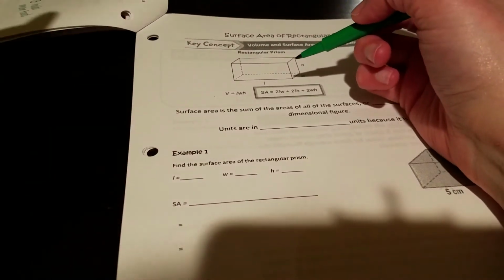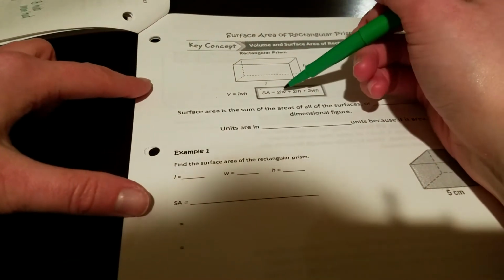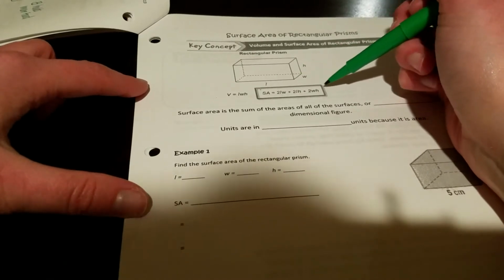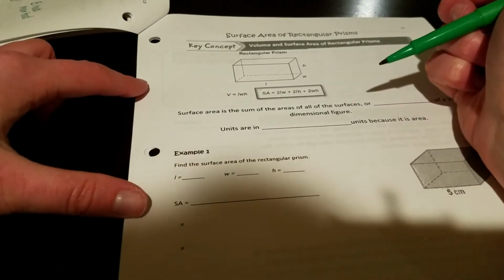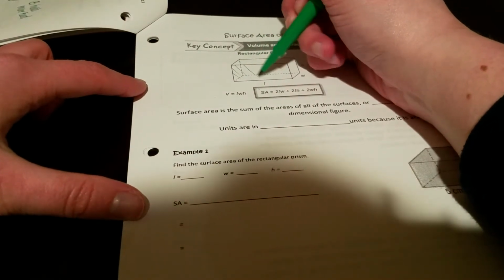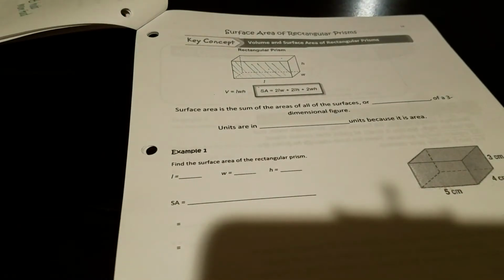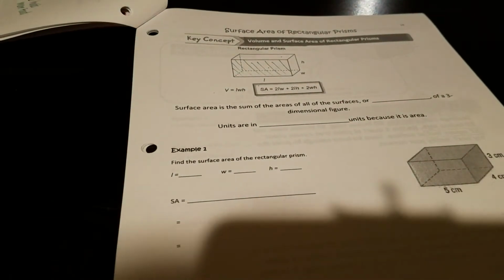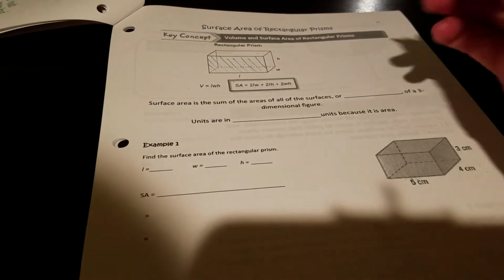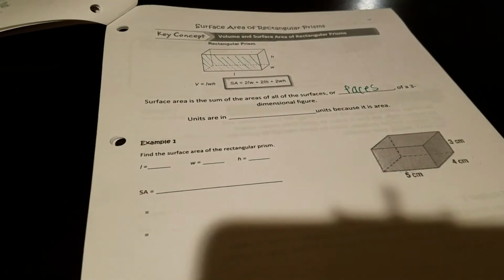For a rectangular prism, this is relatively easy because there's a formula that brings this out for us. 2LW plus 2LH plus 2WH is the formula that we can follow. Essentially what we're doing is finding the area of each of the rectangles and doubling it because on the other side of the rectangular prism there's an identical one. So that's what this formula does. Surface area is the sum of the areas of all the surfaces or the faces of a three-dimensional figure.